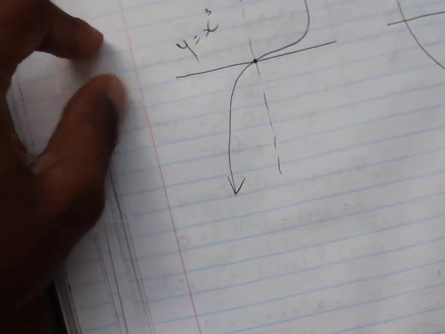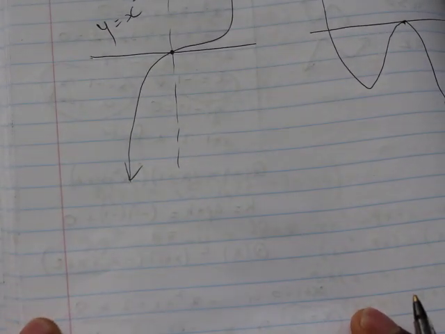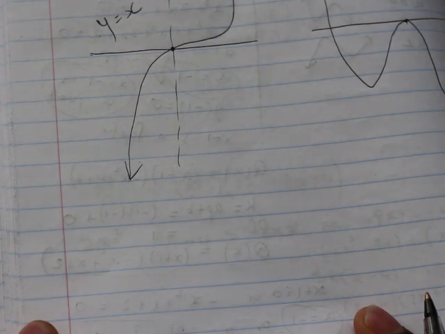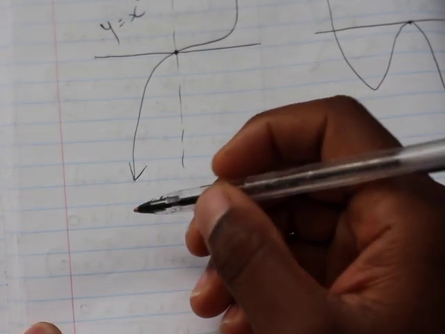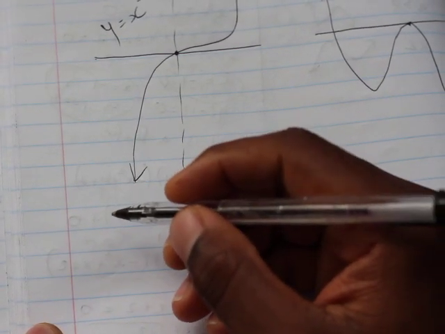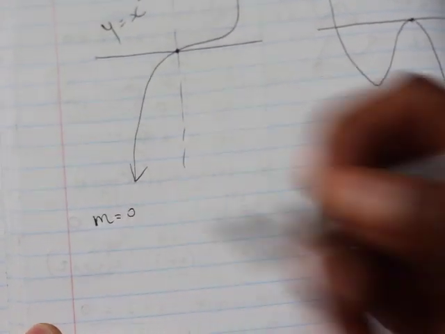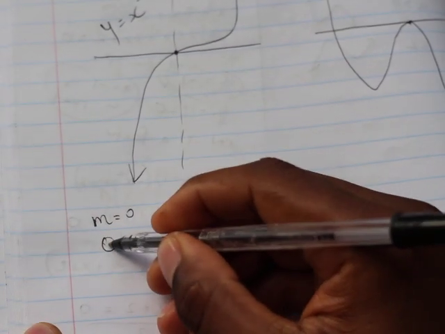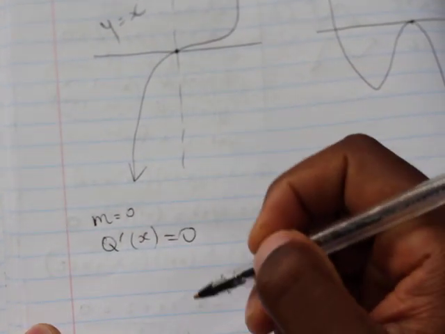But anyway, we've got the roots now. So what we are going to focus on is finding what? Finding the turning points. All right. Yes. So to find the turning points, you guys already know that at the turning points, m is equal to 0. Okay? But what is m? m is the first derivative, q prime of x.